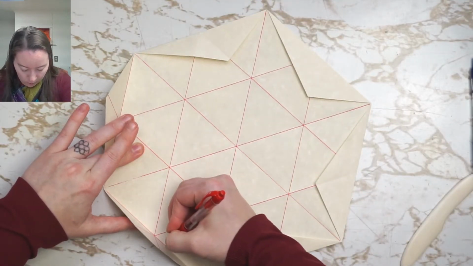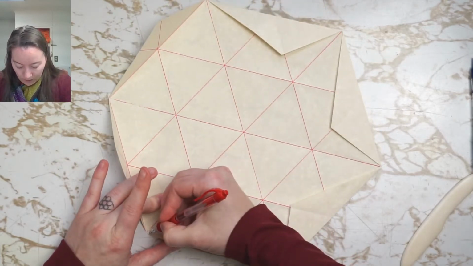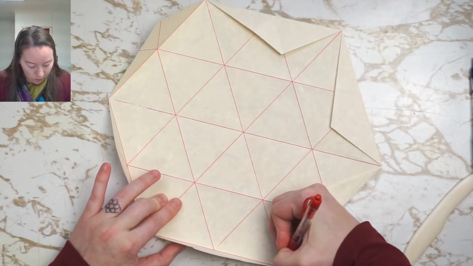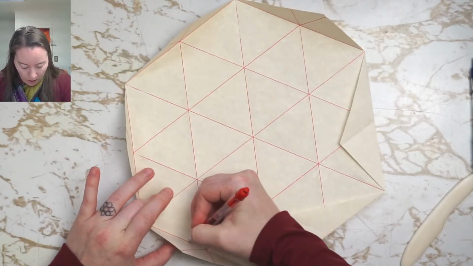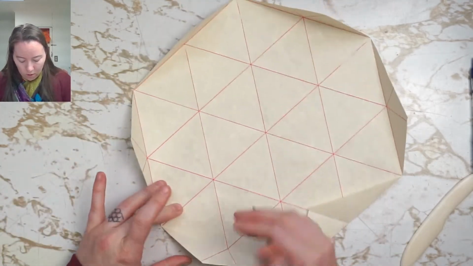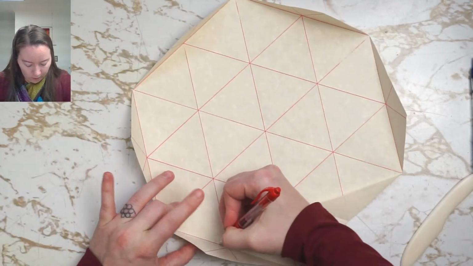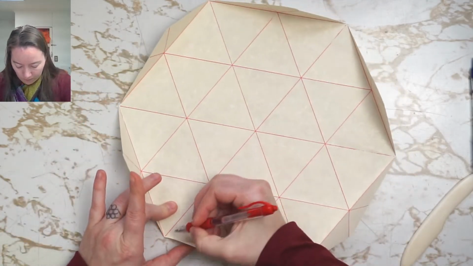Another reason to wait for the grid intersection between my 2 centerline points is that I don't want to trust my cutting techniques over my folds. So often my folding is much more precise than my cutting.